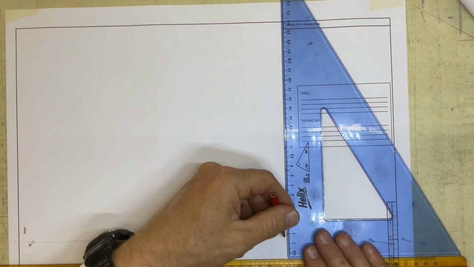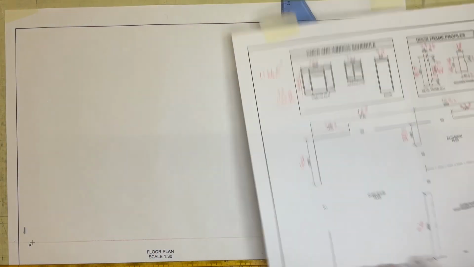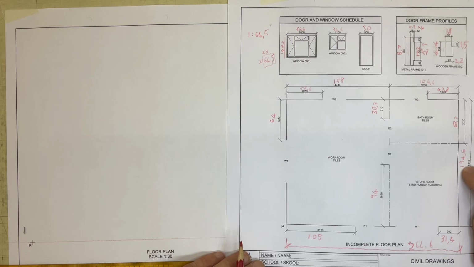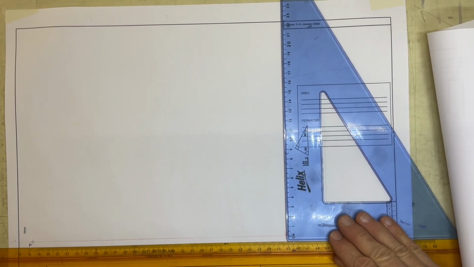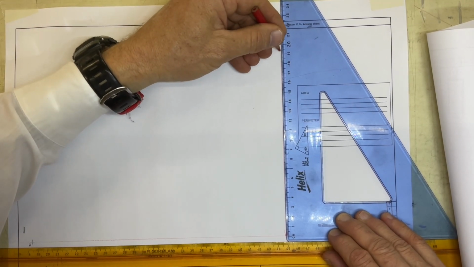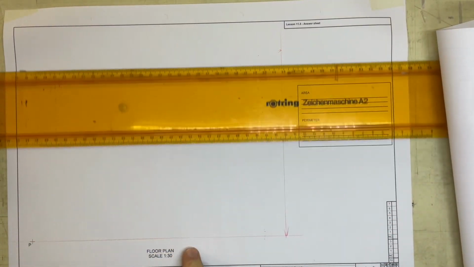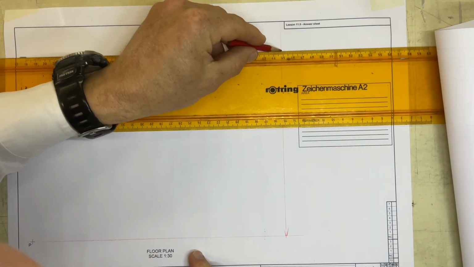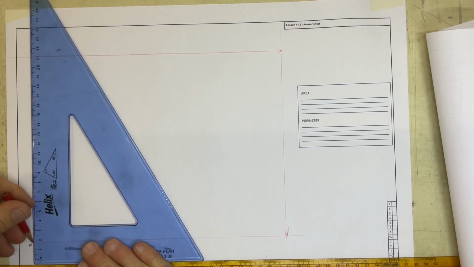Once I've got that, I'm going to draw a line going up to the top of the page over there, and I can then take this measurement over here, which is 194.6, and I use my ruler again to measure that off because it's such a long one. So 194.6, little arrow over there, and I'm now going to draw a line coming across over here like that. And I can draw a line coming up to the top like that.